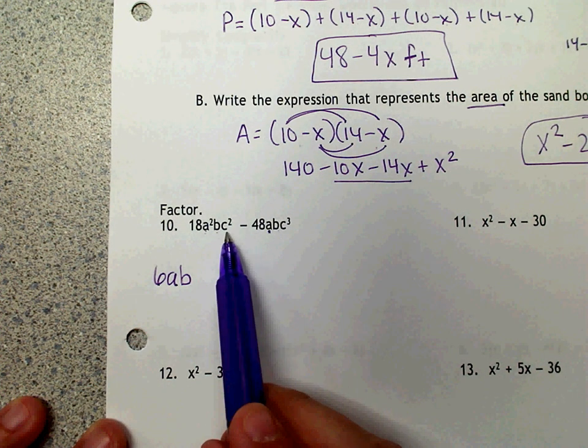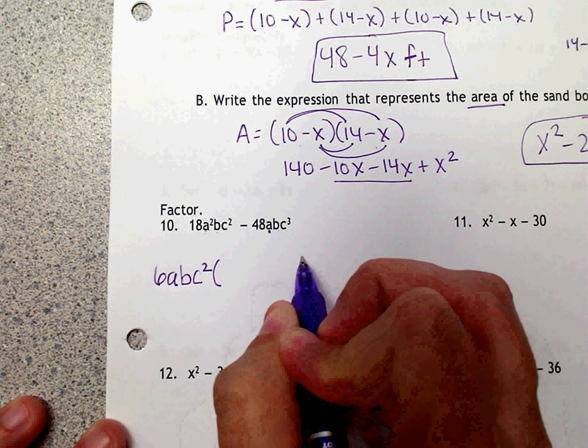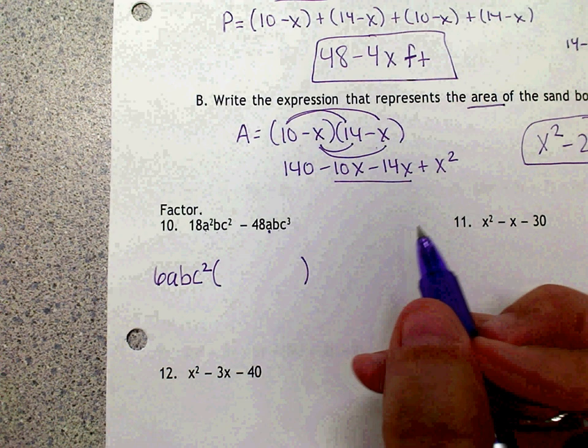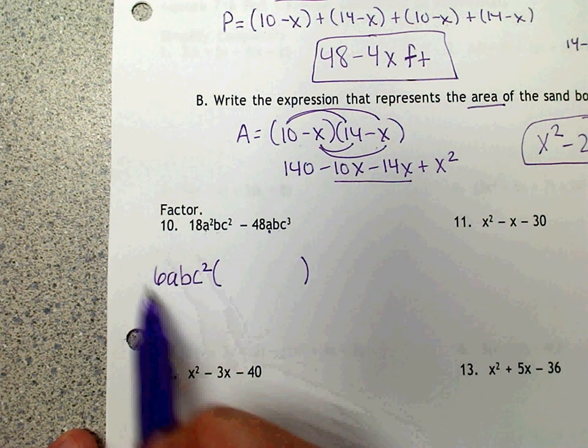And then c, you have a c squared and a c cubed. C squared is smaller, so I'm going to take out a c squared. And then all we have to do is write what's left over. And to do that, you're basically dividing each term by this monomial that you have here.